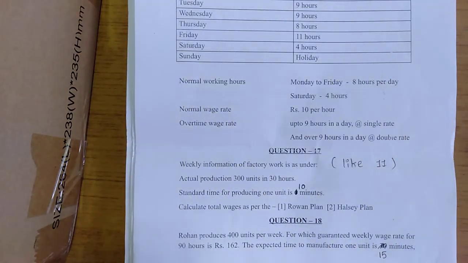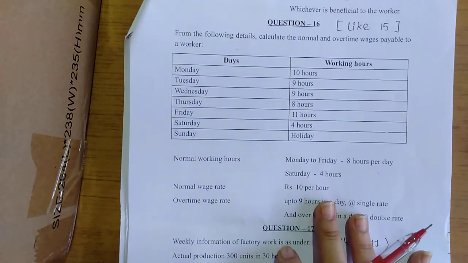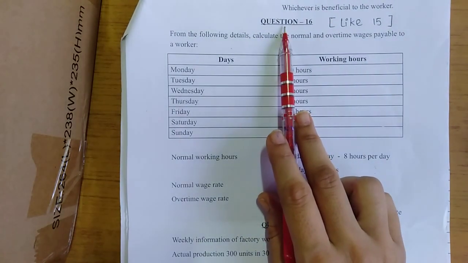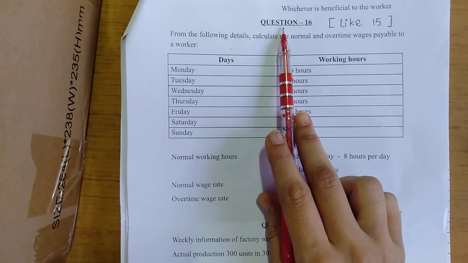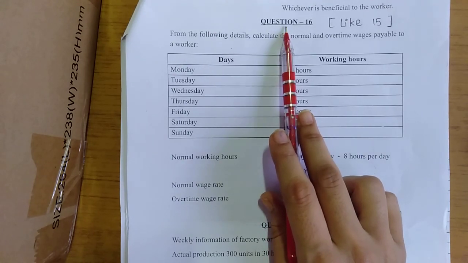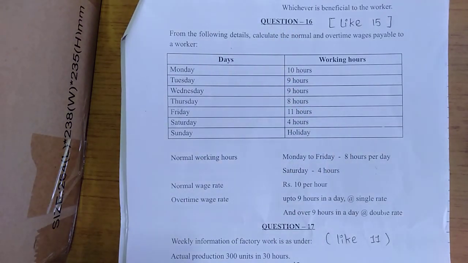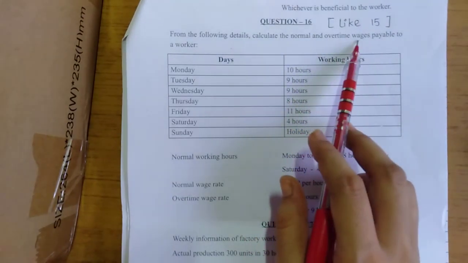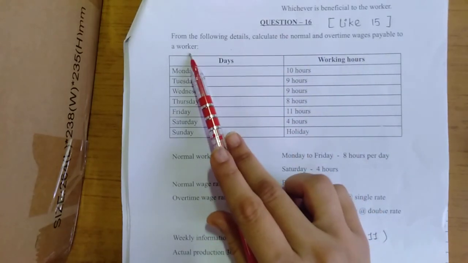Now students, second question that I am giving you today in your homework. Second question that I am giving you in homework, that question is from your litho, question number 16. Read the question. From the following details, calculate the normal and overtime wages payable to a worker.